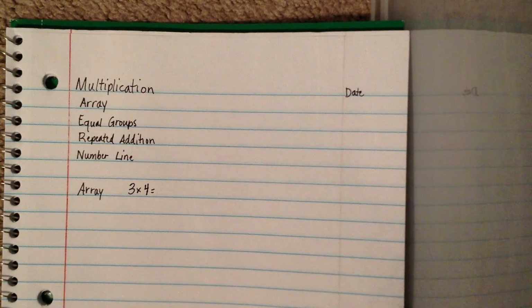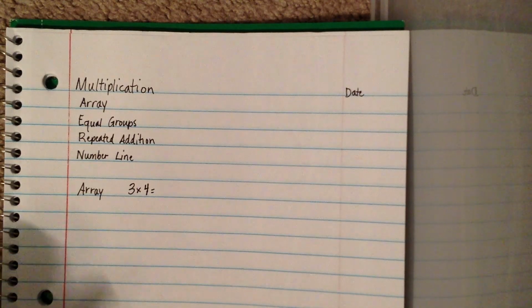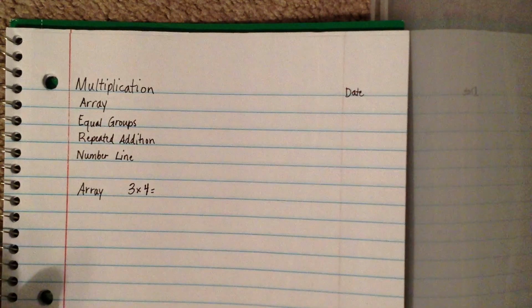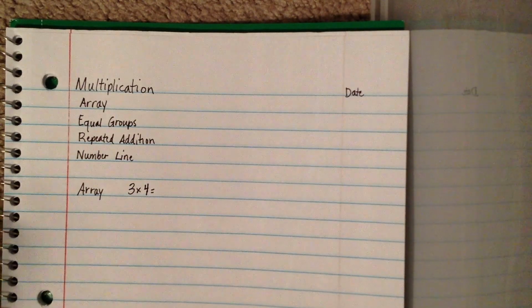It's sometimes easy just to use dots. If you need a bigger tool, then you can use X's, plus signs, or stars. You choose what you want to use. That's going to help you remember what an array is. So I'm going to use stars.